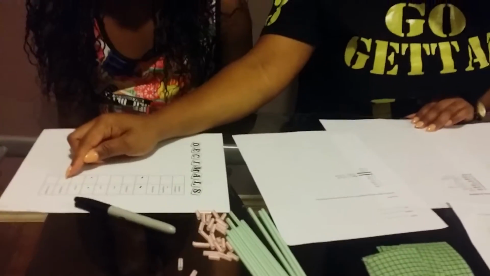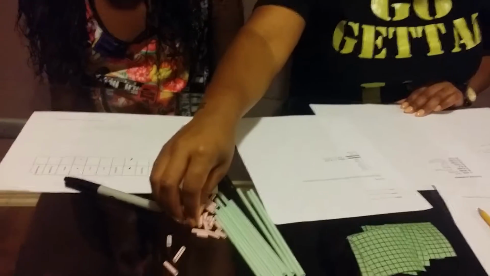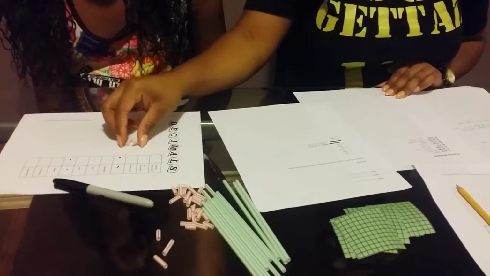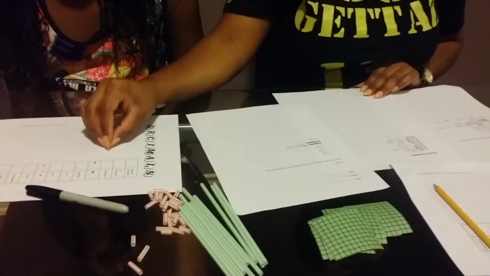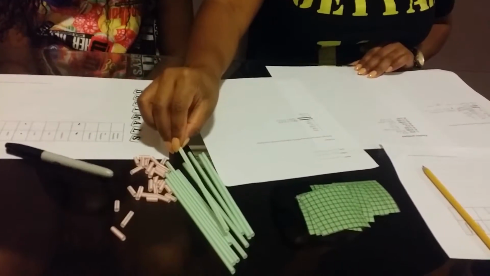And then if you see 2 over 100, it's the same thing as 0.02. So you would use the ones and take 2 because these represent 2 over 100 or 0.02. And then if it was more, then you would use the 10s.